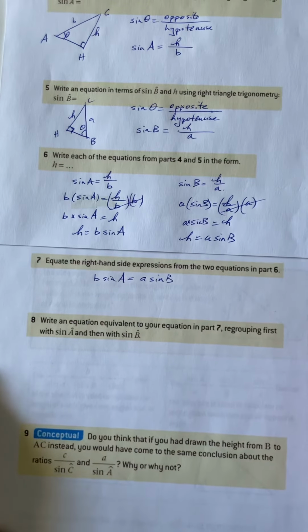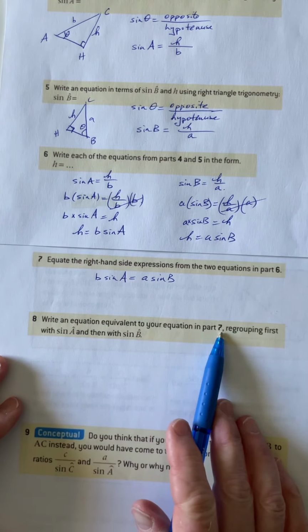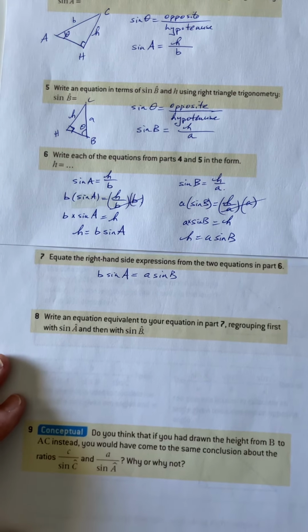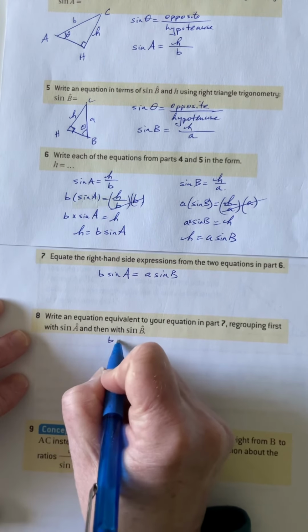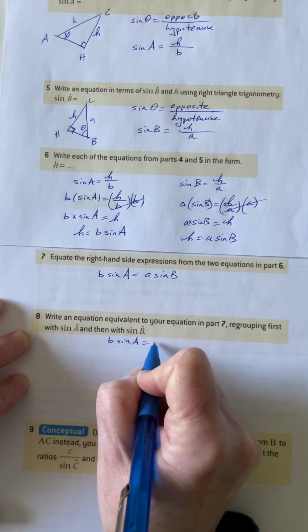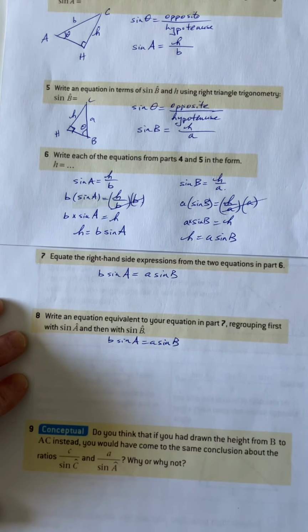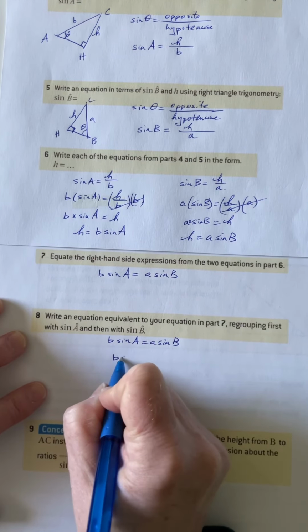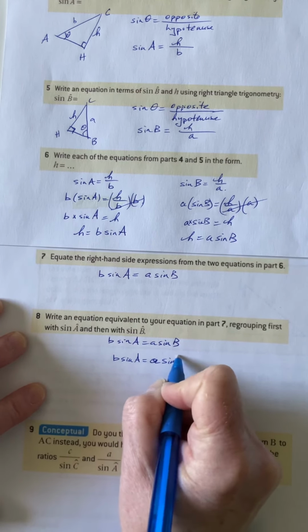There we have it. Number 8, write an equation equivalent to your equation in part 7, regrouping first sine A and sine B. Okay, so what we're doing here is rearranging. We're starting with this from above, and we want to get sine A by itself first, so we're going to divide by B on both sides.